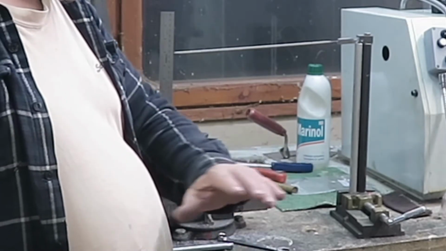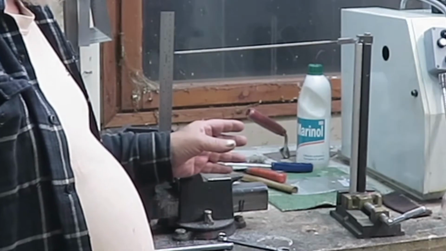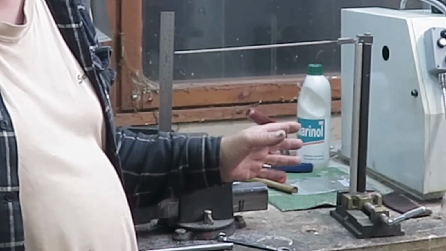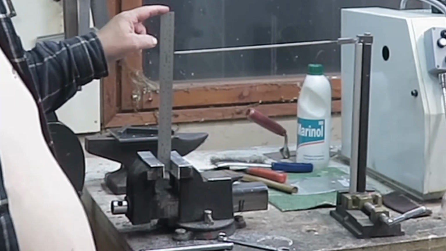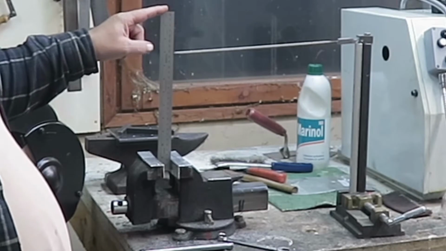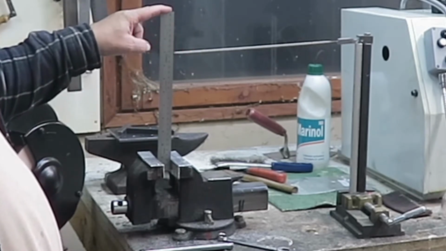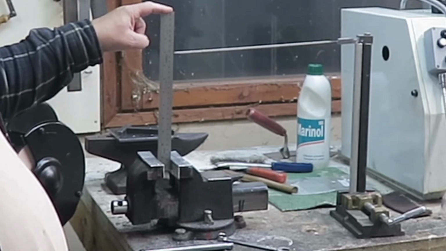So I will just put some heat onto there. I don't want to touch it with fingers either, because it's very sensitive. And then we have this scale here. I will put this region in your picture so you can see what happens when I heat it up.